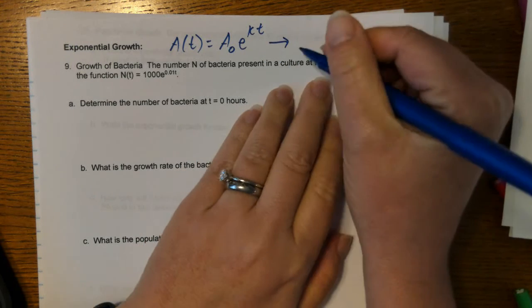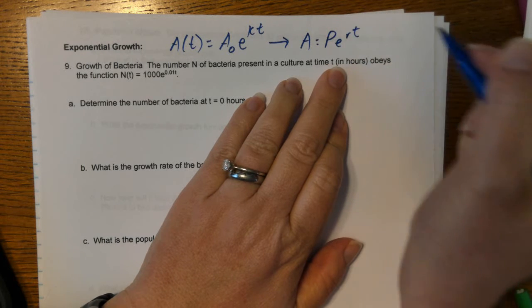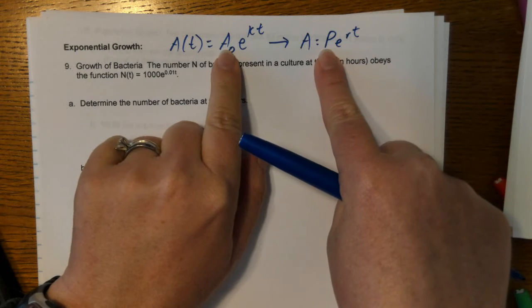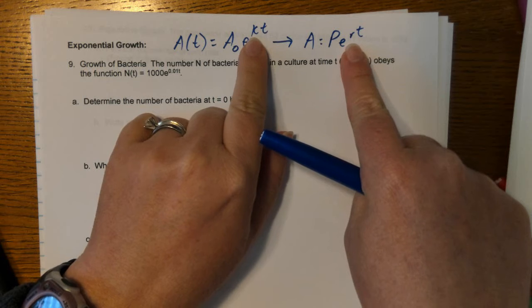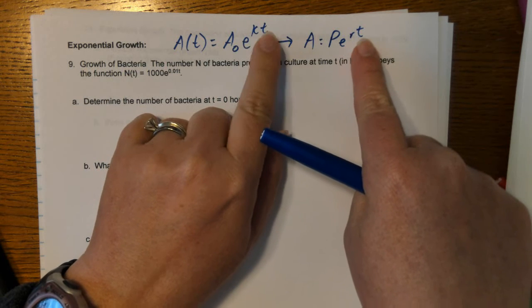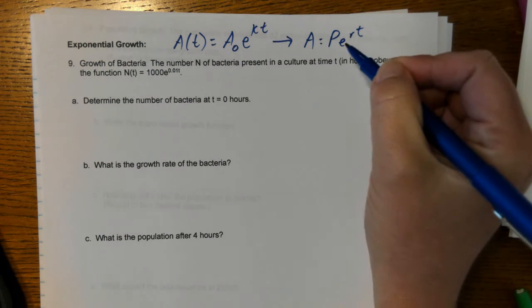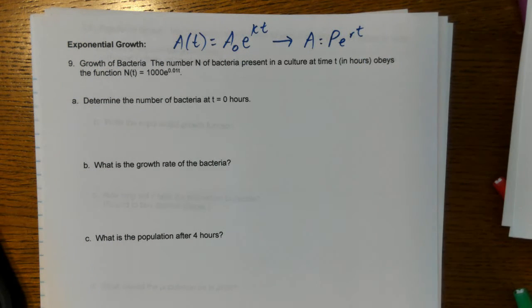Notice that is basically the exact same formula as the PERT formula. P is your principal or the starting amount. Still have e, still have r for rate, or k is the rate if you're using this version, and then t is for time. So it's the same formula. I typically just think of it as PERT because I remember that one from the financial continuous compounding problems.